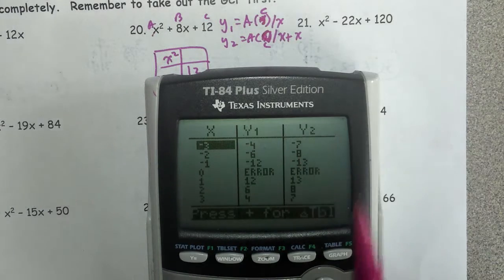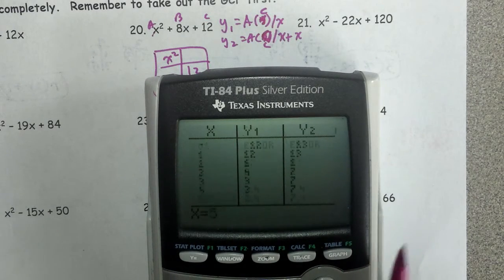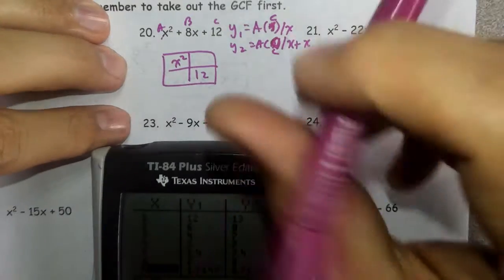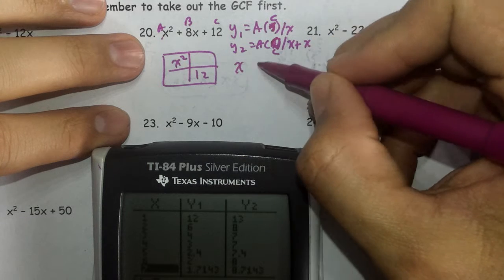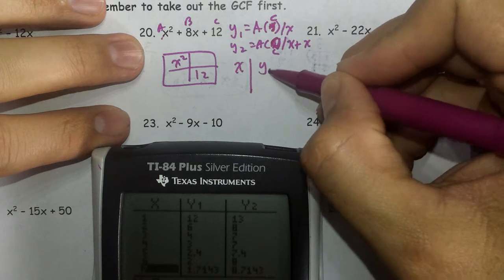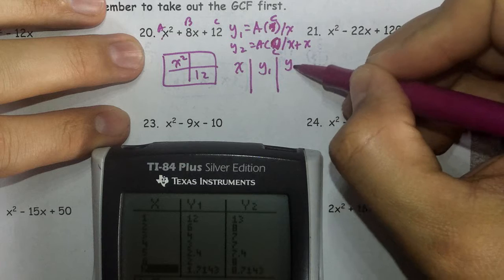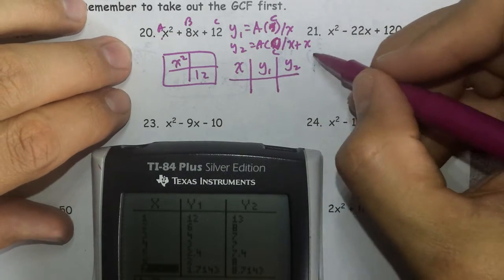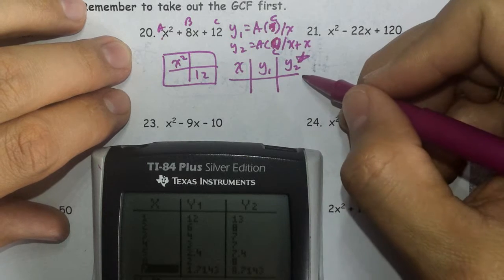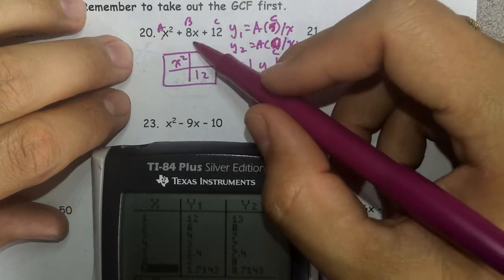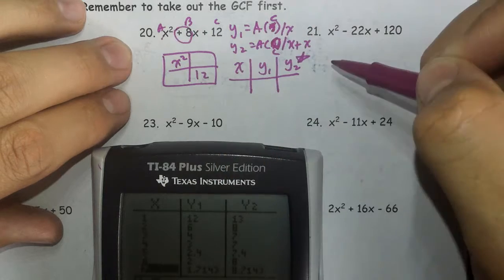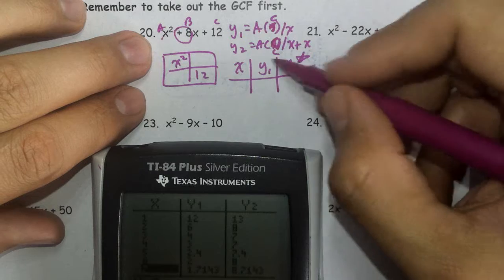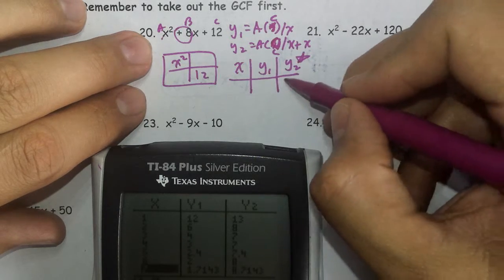Now, x and y1 are my factors. For y2, I'm going to write what we're looking for here. I have x, y1, y2. We are going to be looking for a specific number in the y2 column. We are going to be looking for the b value. We've used a, we've used c, but we're going to look for the b value here. The b value in this case is 8.